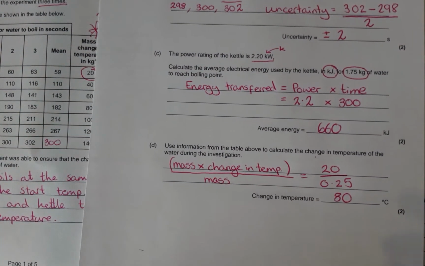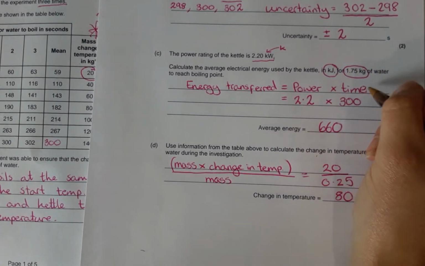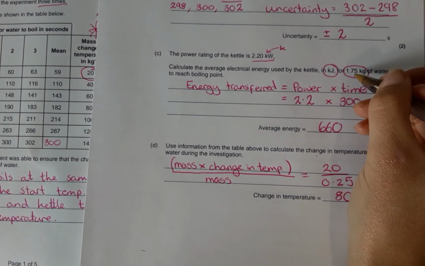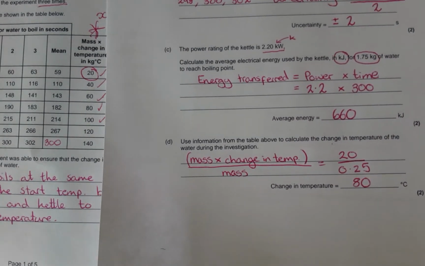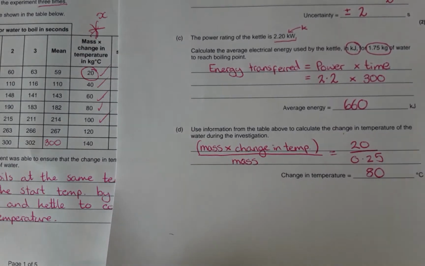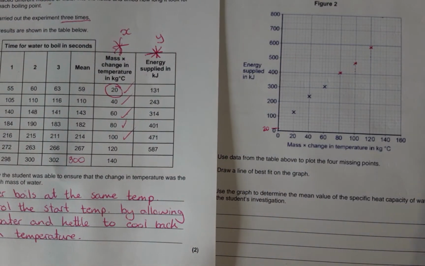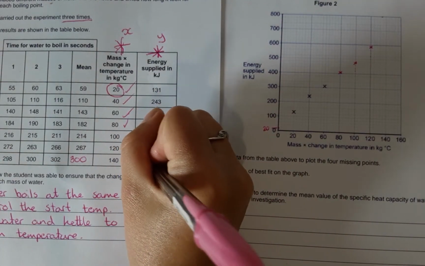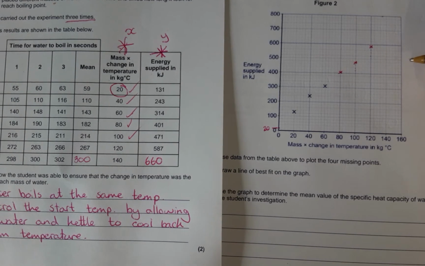We've already worked out that the energy transferred is power times time for the 1.75 kilograms of water, which is the one that's missing. So for the 1.75 kilograms of water, the missing value is 660. So that's the point that we need to put on the graph now.